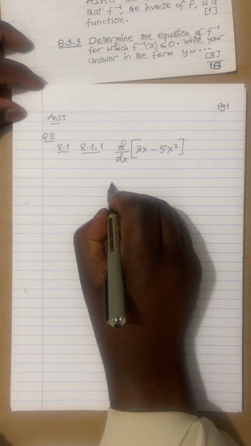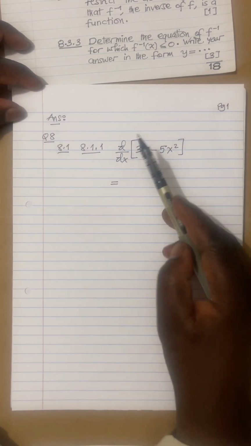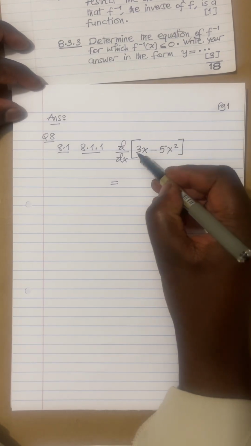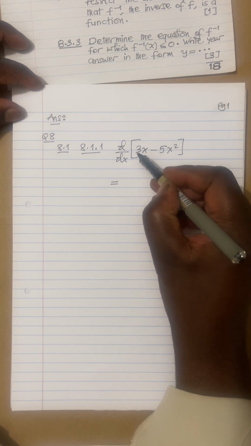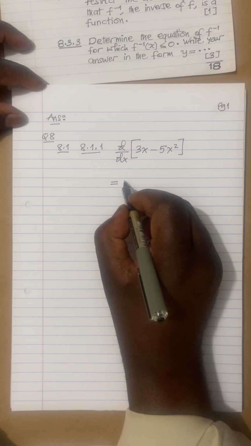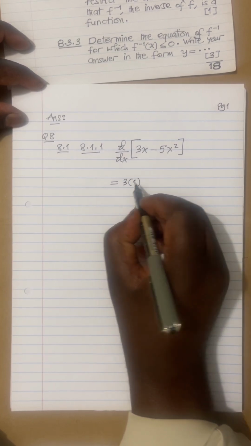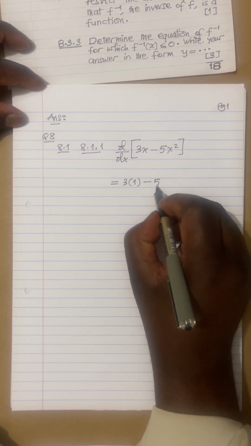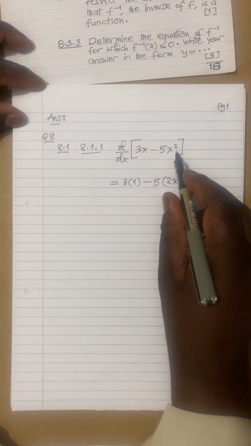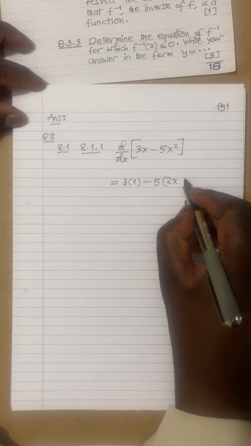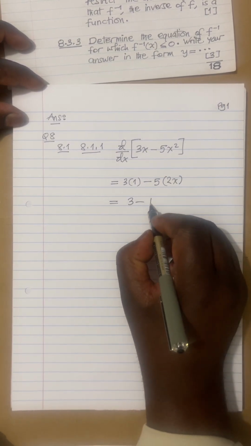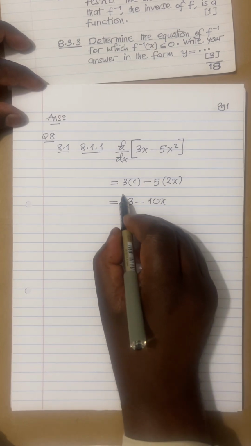Now this is exactly equal to, you differentiate this part here, the derivative of a constant times a function is equal to the constant times derivative of a function. So derivative of x is 1 times 3, it will be 3. So let's just write 3 times 1 here, minus 5. The derivative of x squared is 2x. Of course, 2 power 2 minus 1, so it will be 2x. Simplifying this, it gives us 3 minus 10x. Right, so that's our final solution.